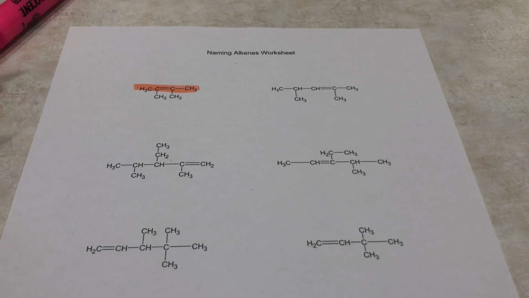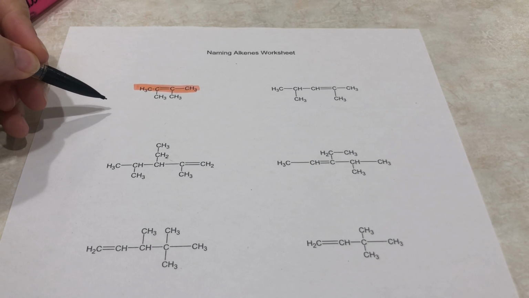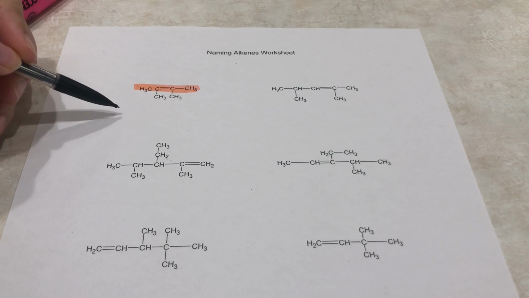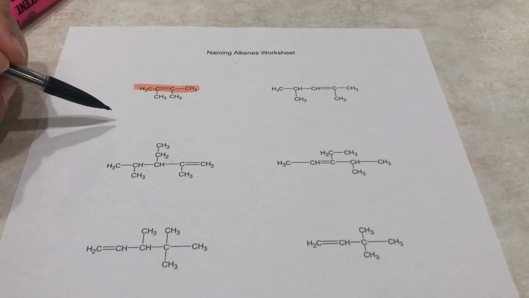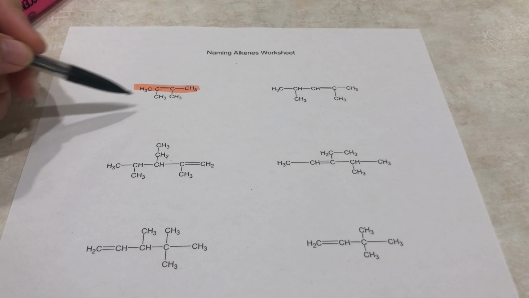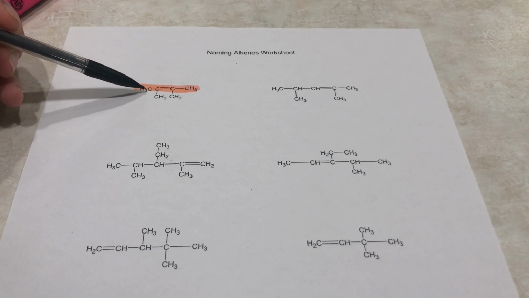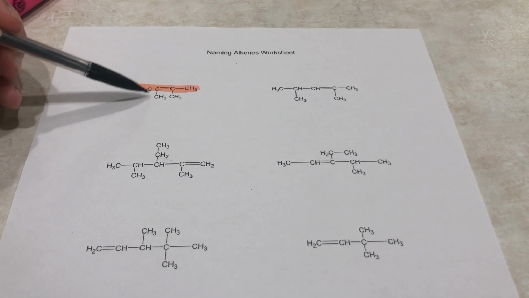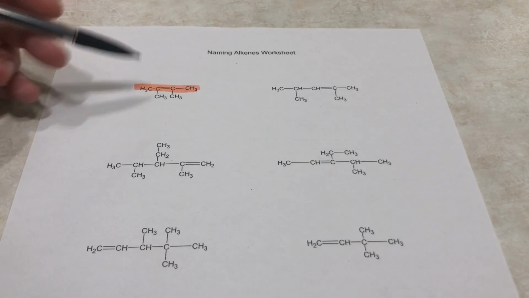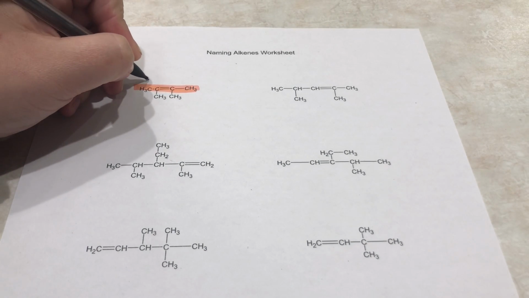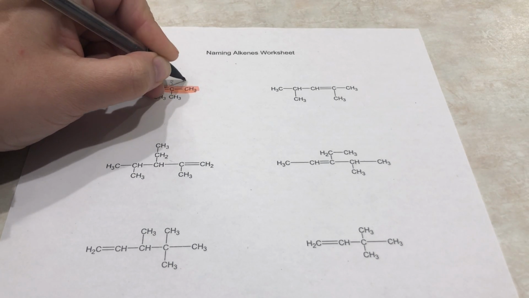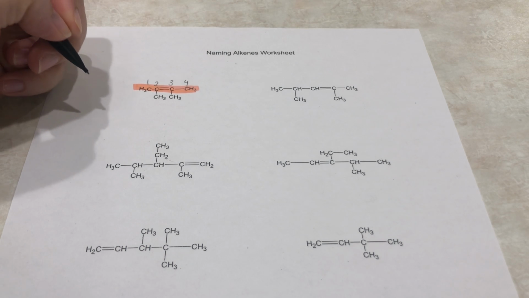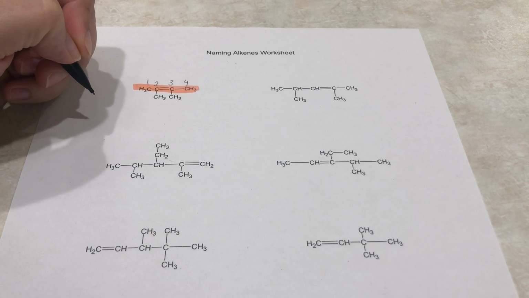After I've found the parent chain, I need to number the carbons in it. I want to start numbering so that the double bond is closest to the start, so I want to start at the end that's closest. This one doesn't matter if I start here or here, the double bond still comes after the second carbon. So I'm going to go 1, 2, 3, 4. So this is a 4 carbon parent chain.